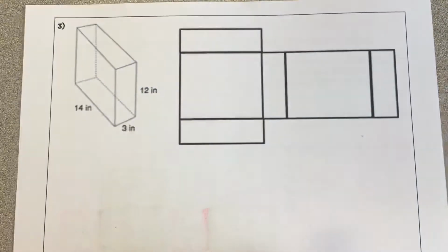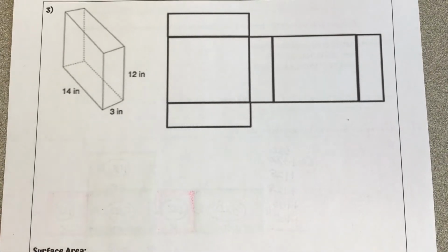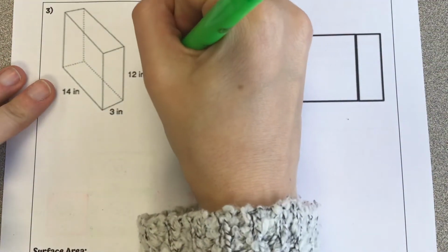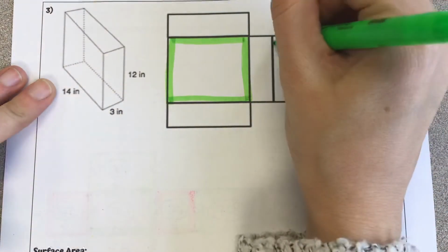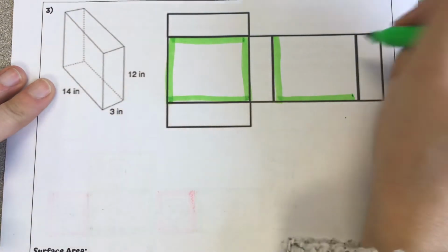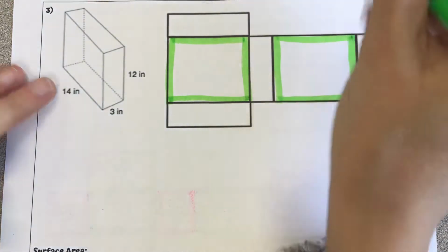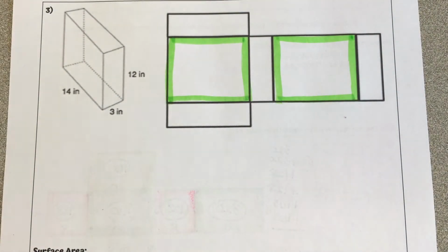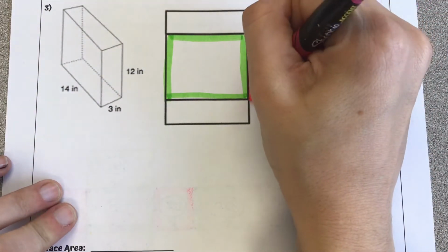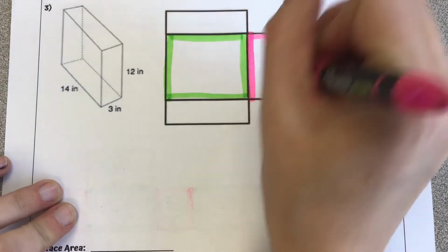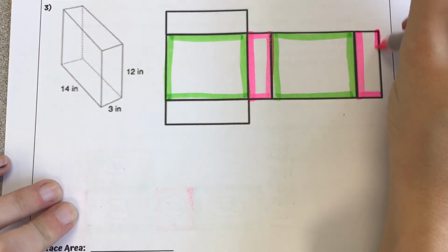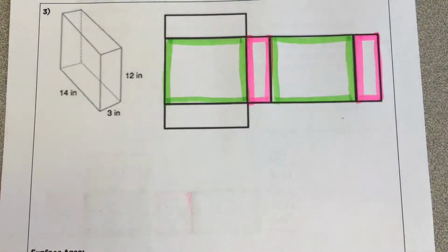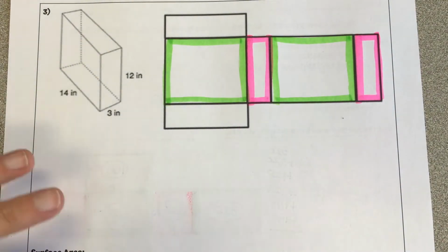All right, let's do one more together. It looks a little bit different, so we want to make sure that we are doing it right. So, keeping with the same method, my first rectangle I'm highlighting in green. This little skinny one in between, I'm going to highlight in pink. And then my bases on the top and bottom, I'm going to highlight in yellow.